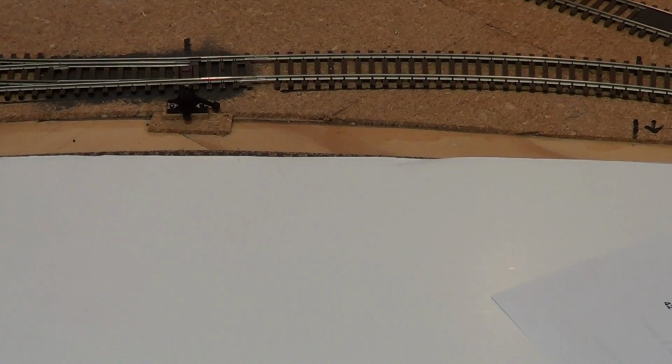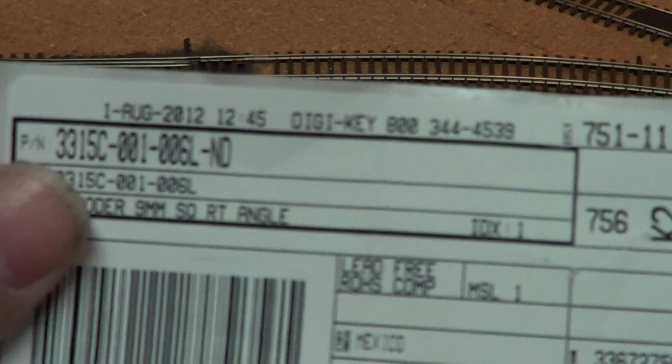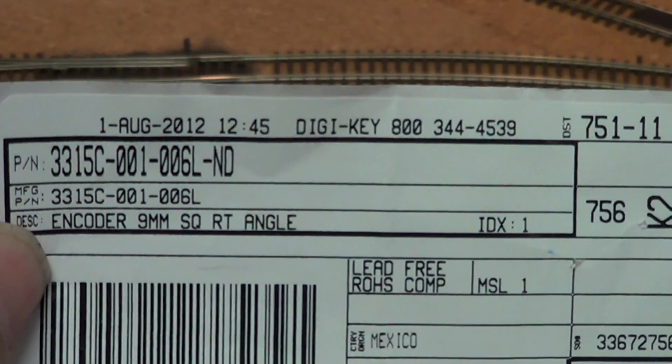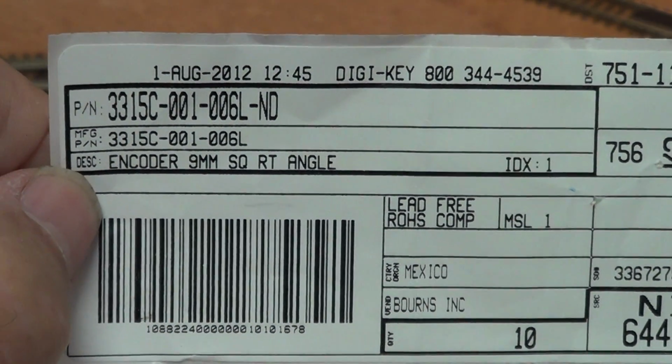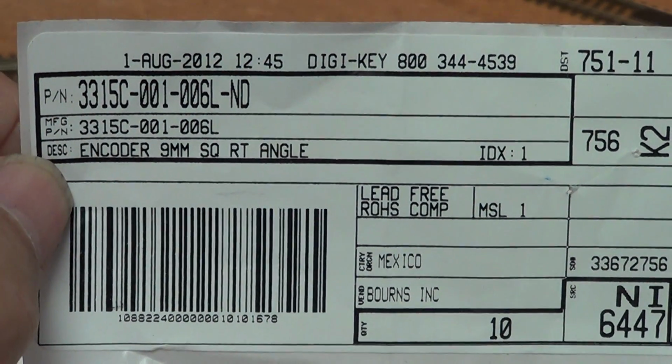I will hold the label up. Magic of a video camera. Stop, get the label up. And this is your Digikey number for that part.